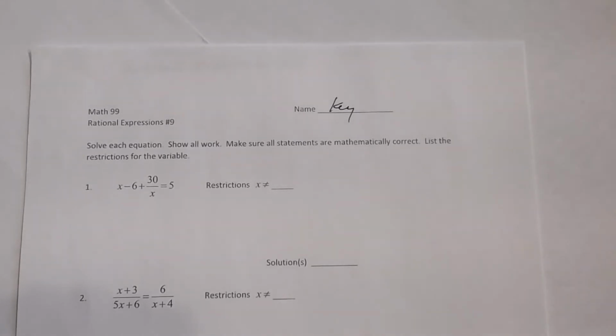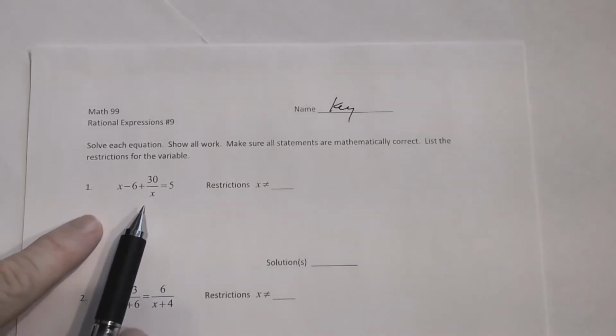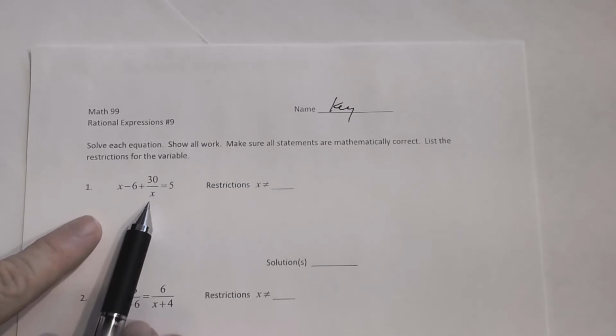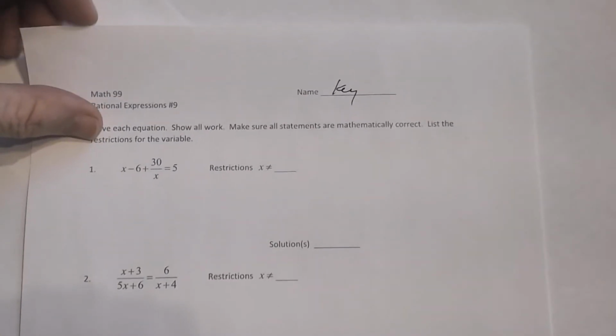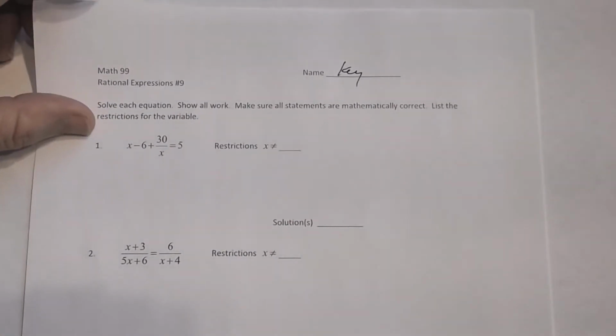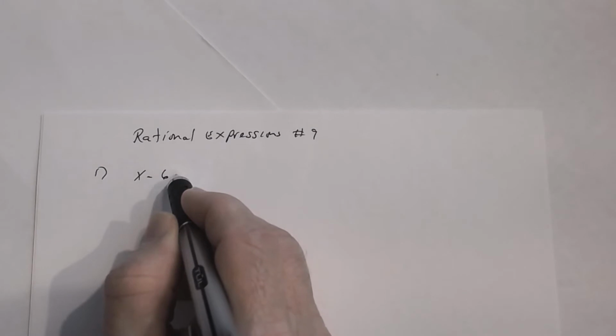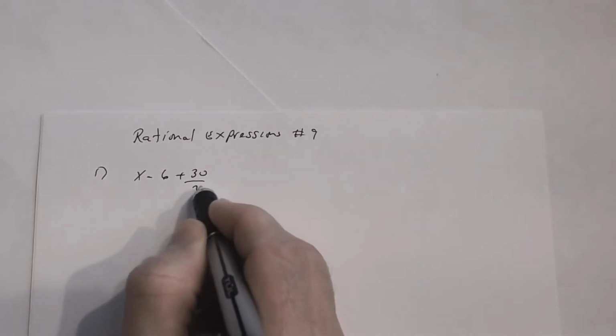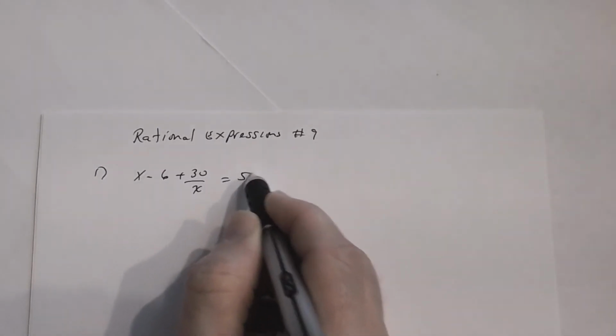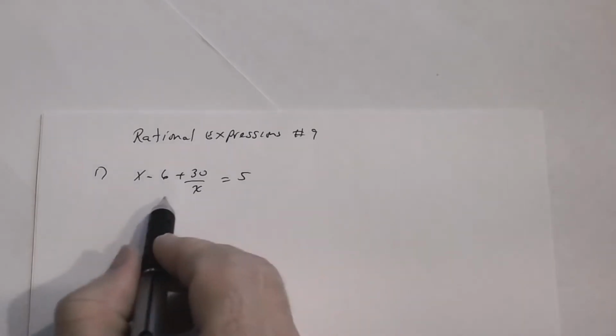Okay, so this is the key to rational expressions number 9, and on this worksheet you are dealing with rational equations. There are 3 problems on this worksheet. So let's look at the first one. In the first one, you have this equation, x minus 6 plus 30 divided by x is equal to 5. And you want to solve this rational equation.